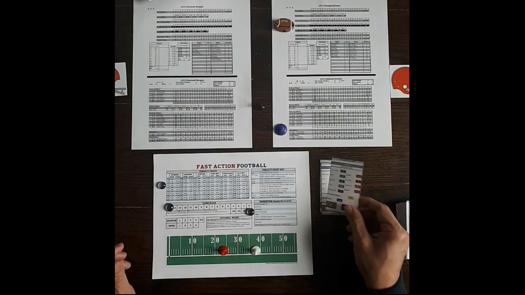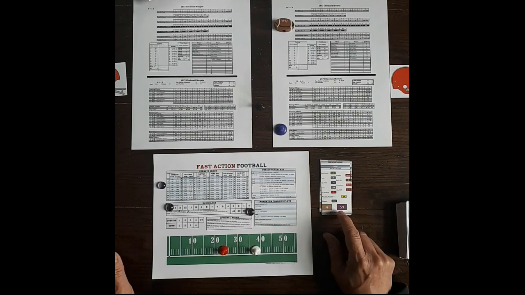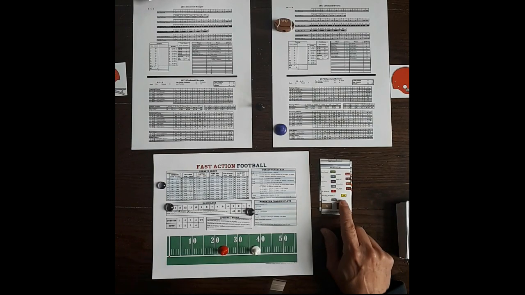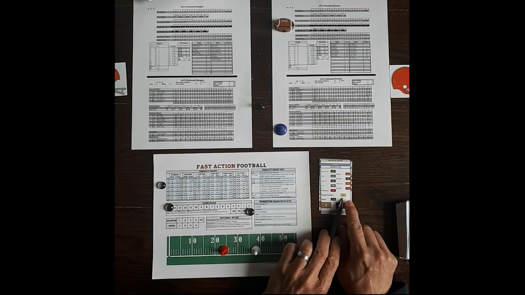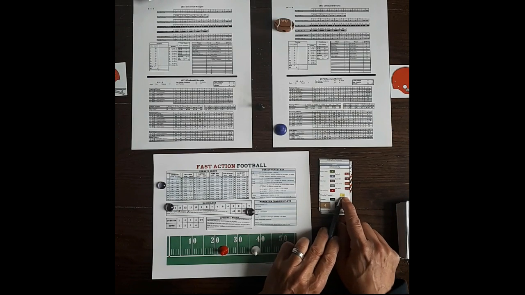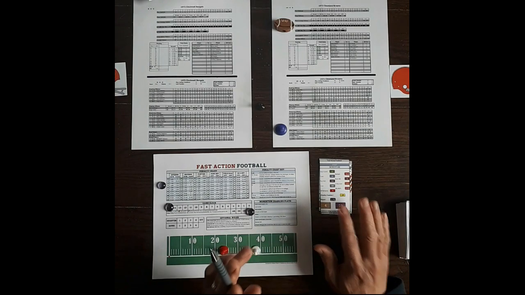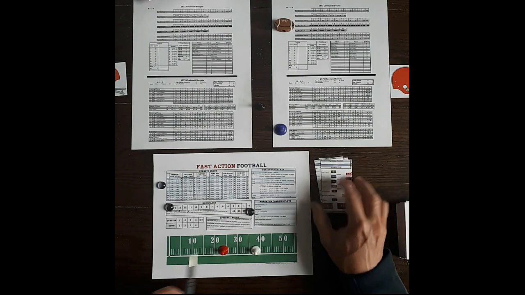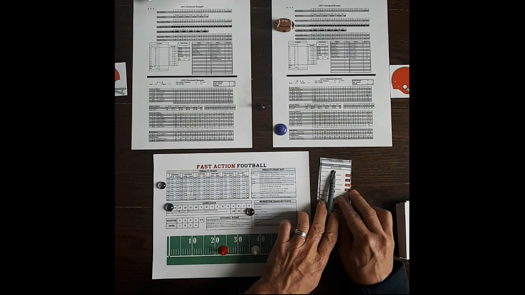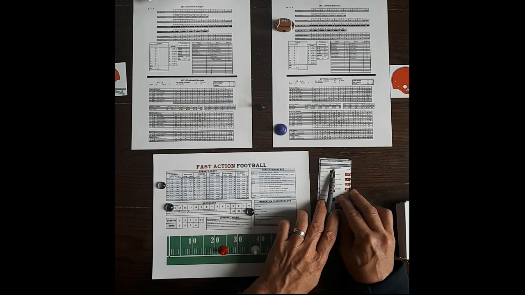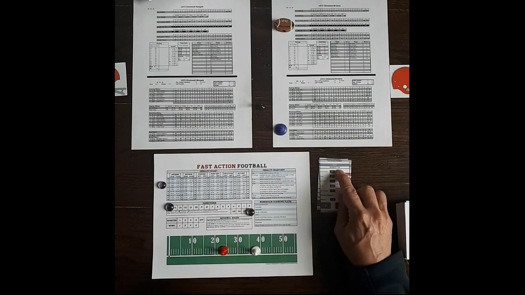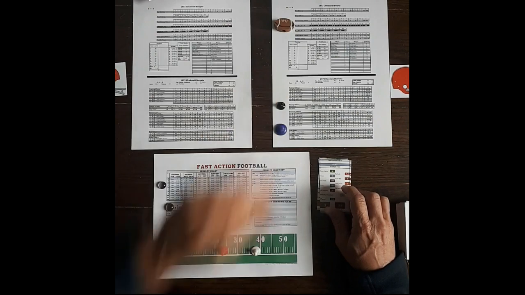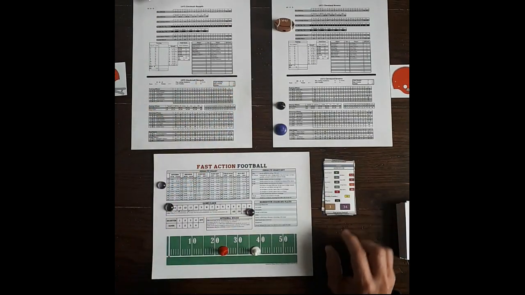So I'm going to do our first play here, and the first thing you check on the scrimmage play is the penalty fumble number. Again, nothing's going to happen here. So then you flip again and check this part here at the top of the card, and in this case it says we're going to be reading from the team with momentum. So I just use another pawn to move that around.